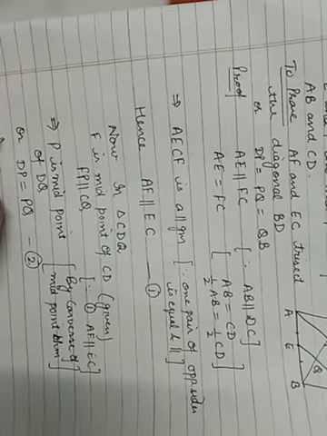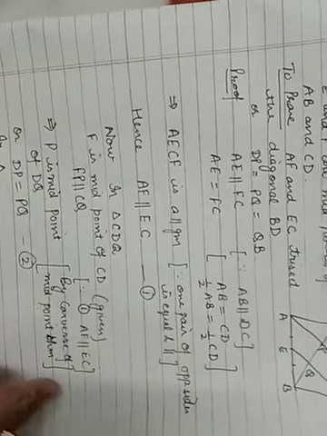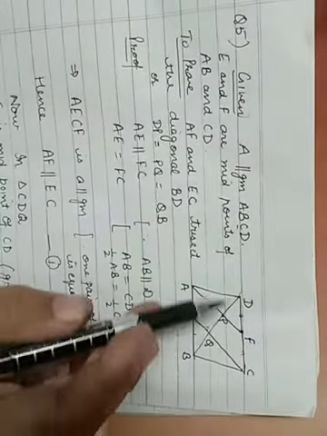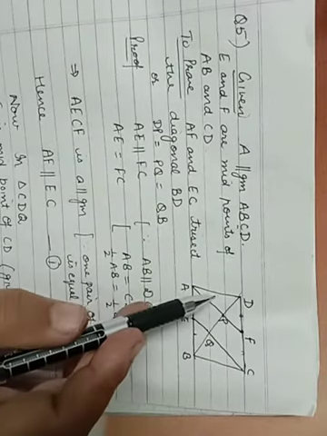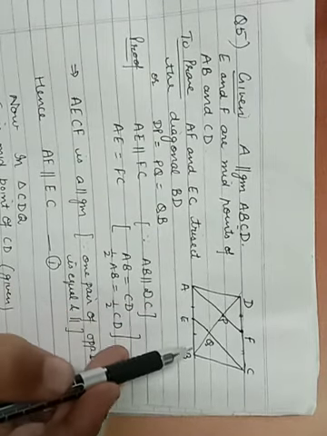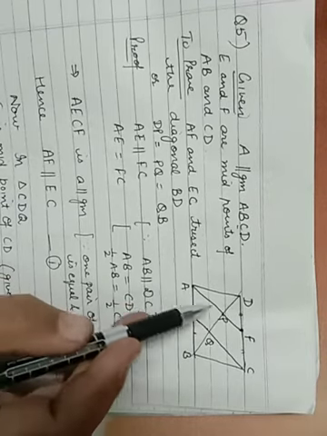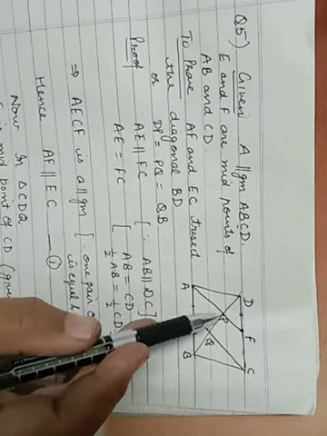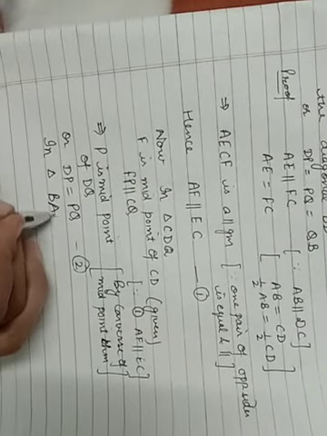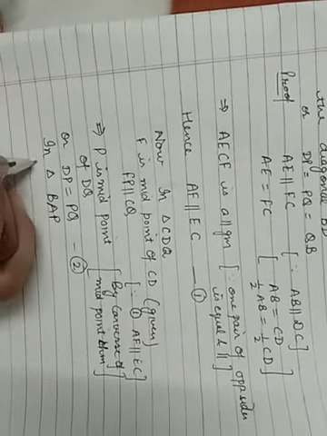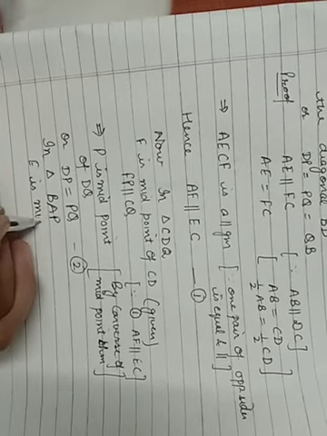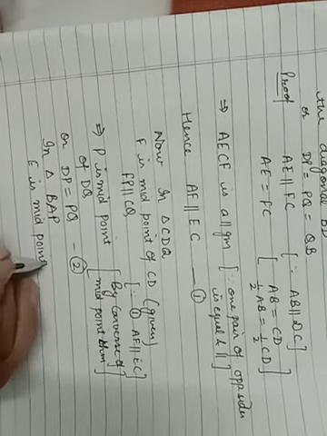We have proved that P is a midpoint. Now similarly, we will take another triangle. See the diagram. Now we will take this triangle, triangle BAP. In triangle BAP, E is the midpoint of AB, given.